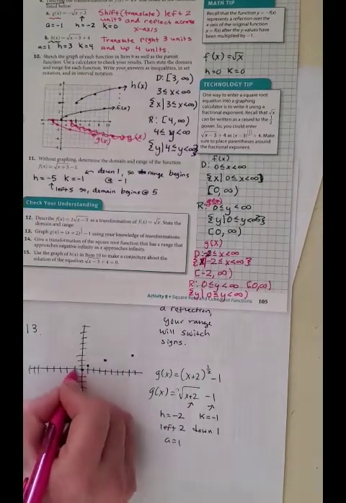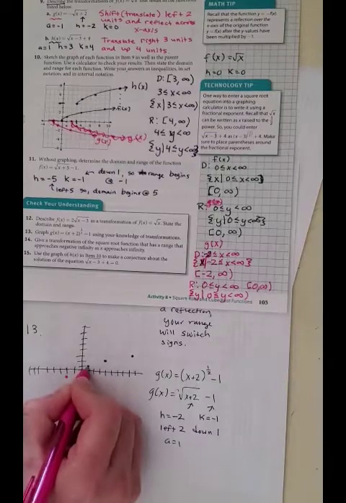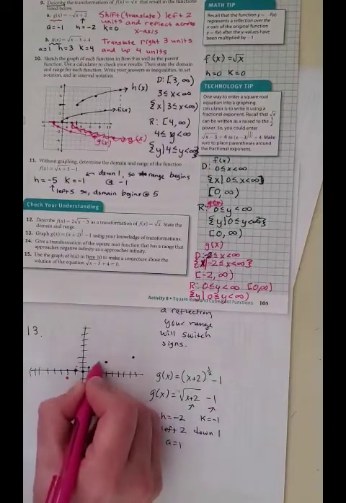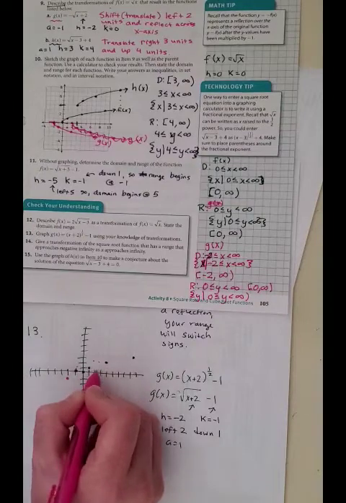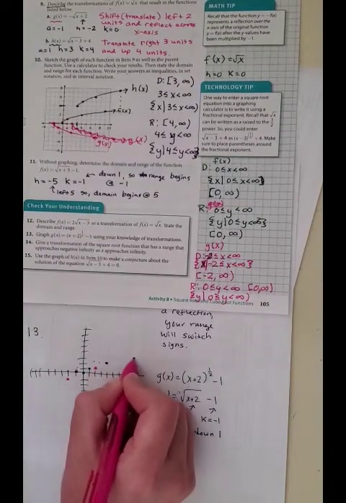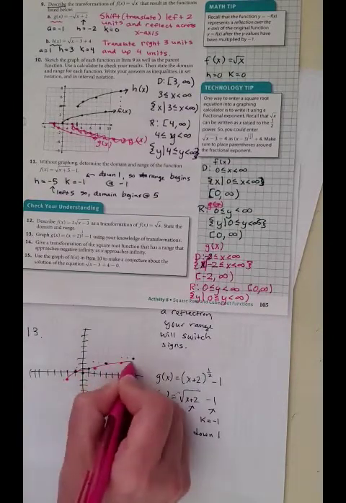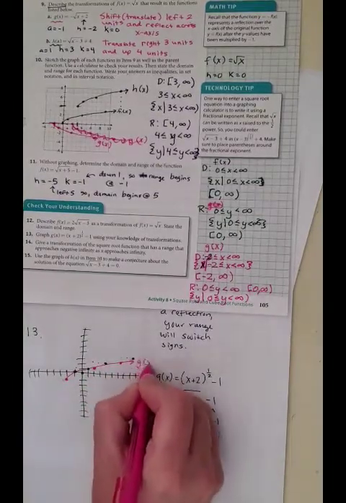So this will shift left 2, down 1. This point shifts left 2, down 1. This point shifts left 2, down 1. And this point shifts left 2, down 1. And there is g of x.